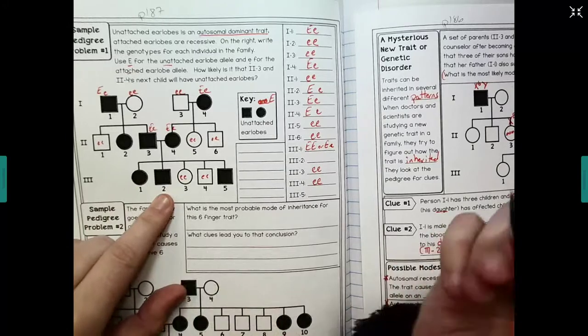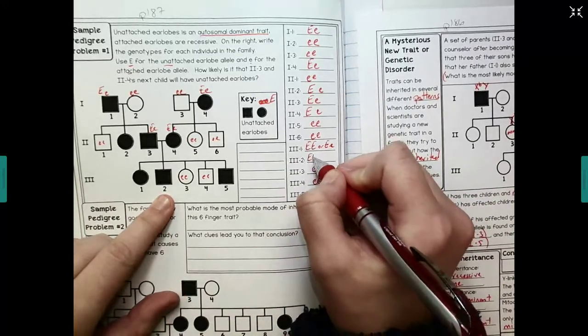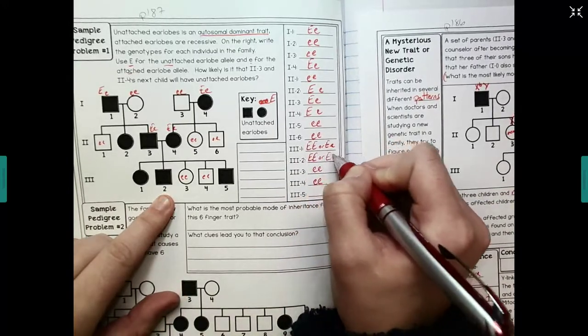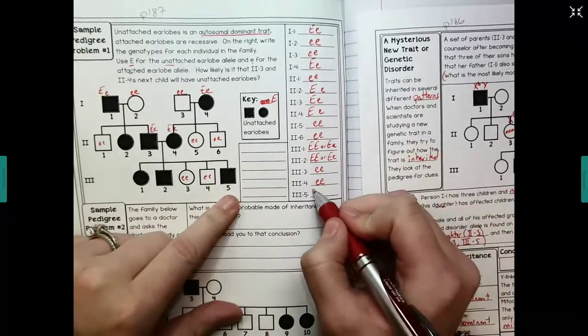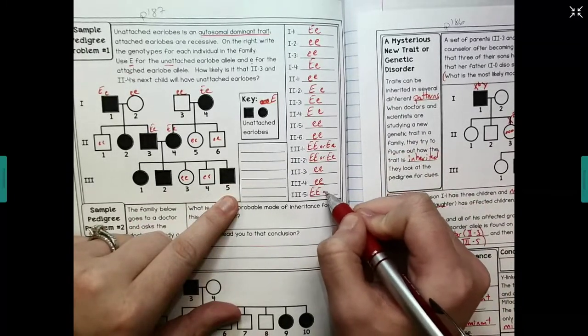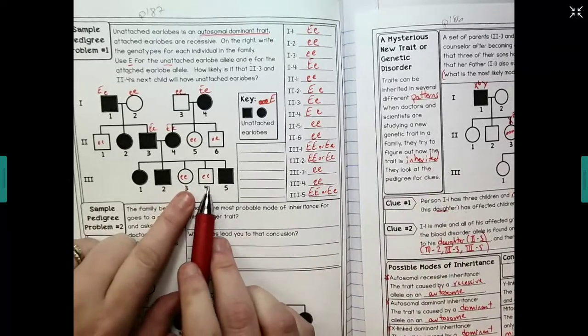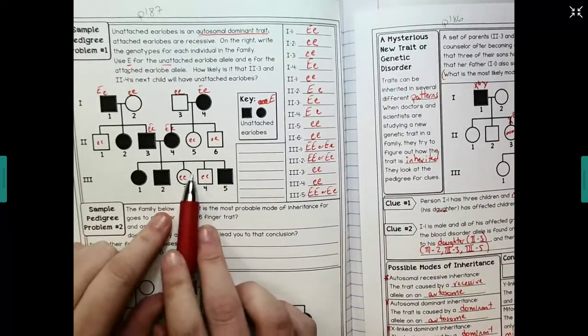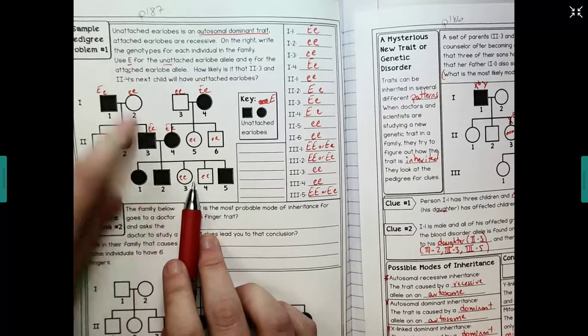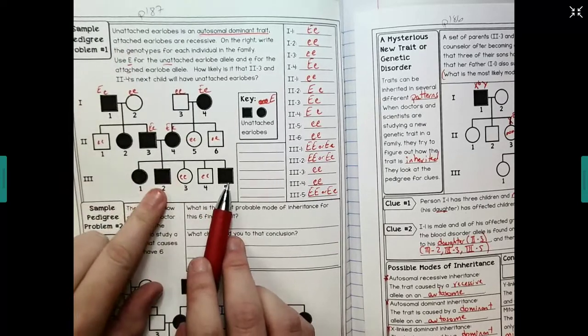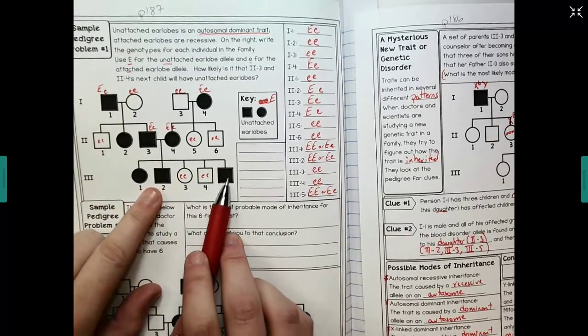Same thing for individual 3, 2, right? They could be homozygous or heterozygous. And then same thing for this last sibling. And so the only siblings we know for sure are the recessive ones that have attached earlobes. The unattached we're not sure of.